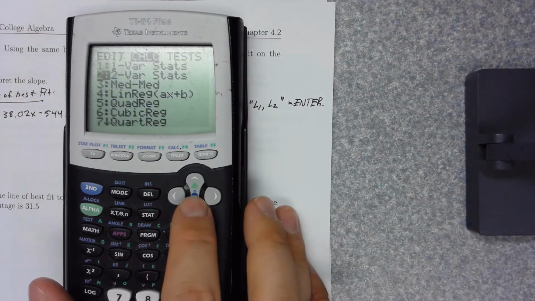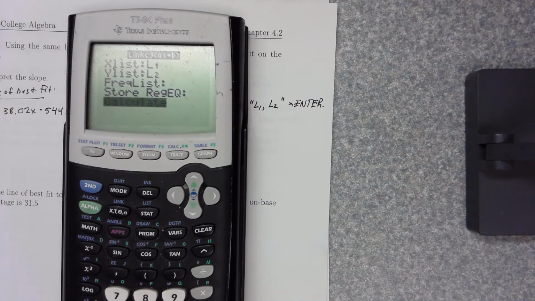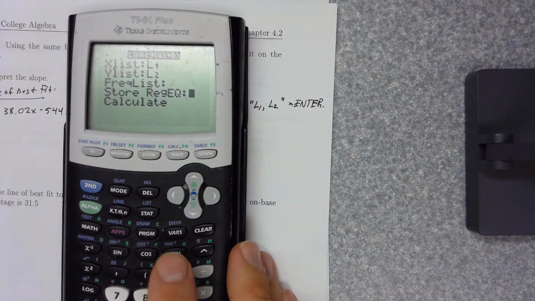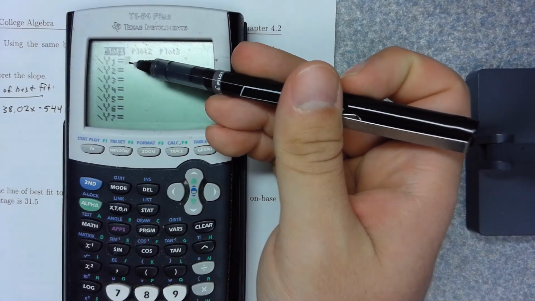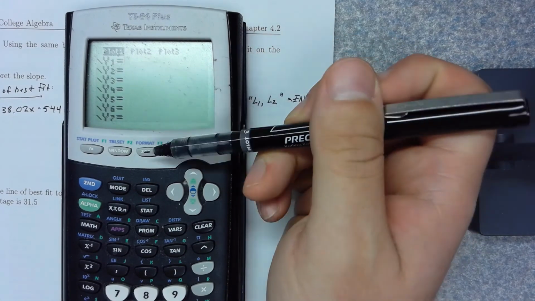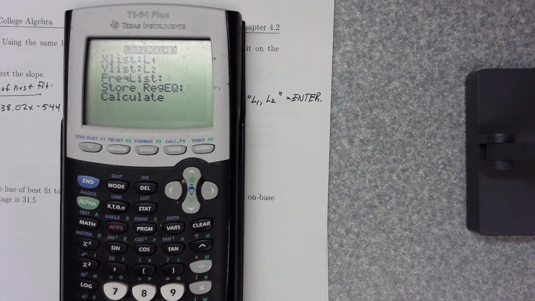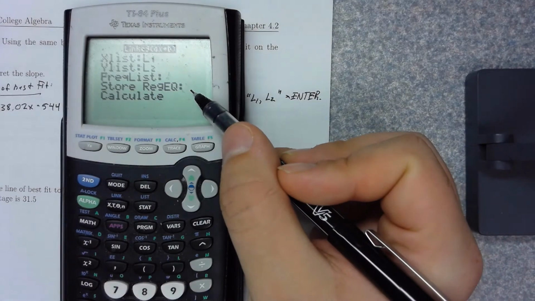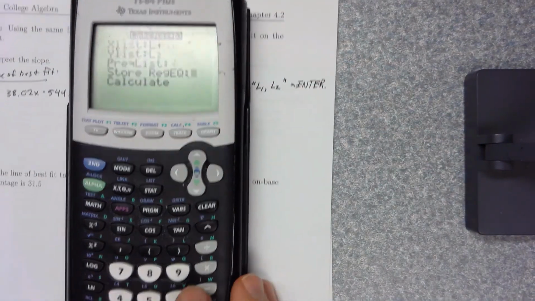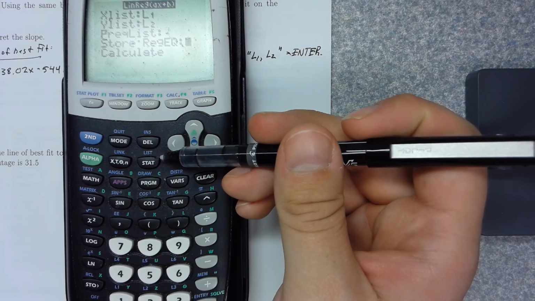You could also store this into a variable. For example, if I want to store this in Y1 and plot it, you have to get Y1 into that store. So what you do is go to stat calc, hit linreg, and go to store reg equation. You just have to type Y1 in here. To get that, you need to get to the variable button, which I believe is under stat.